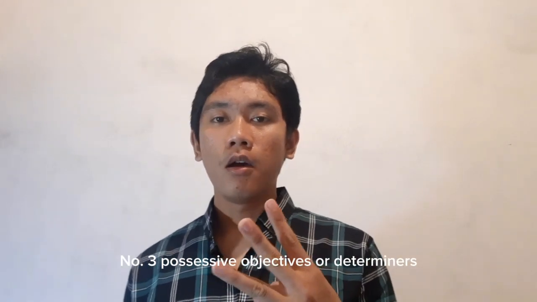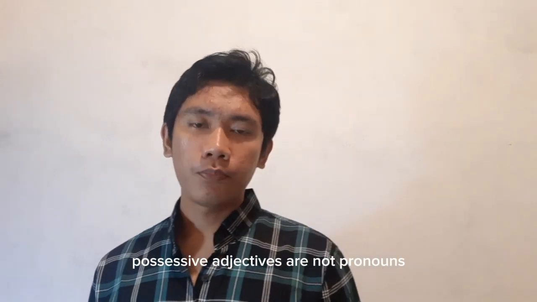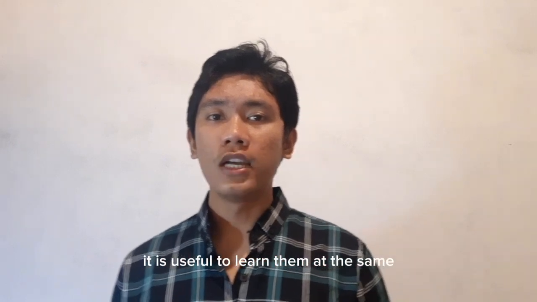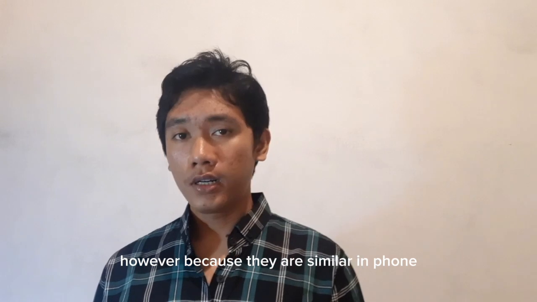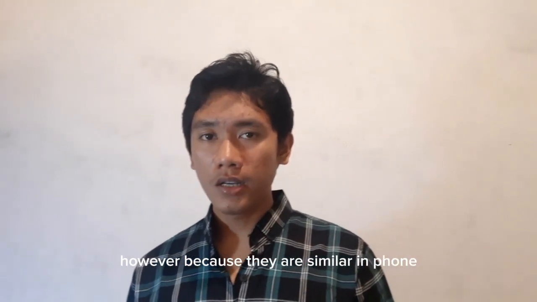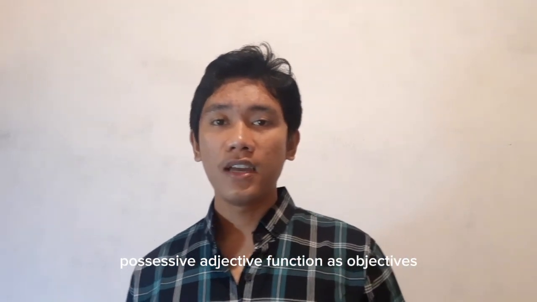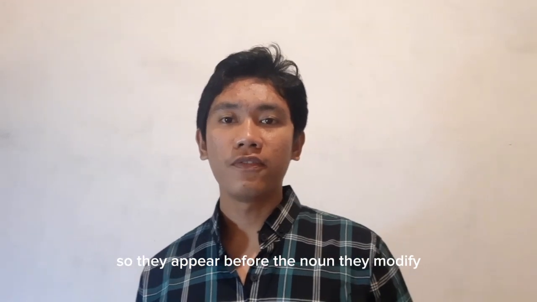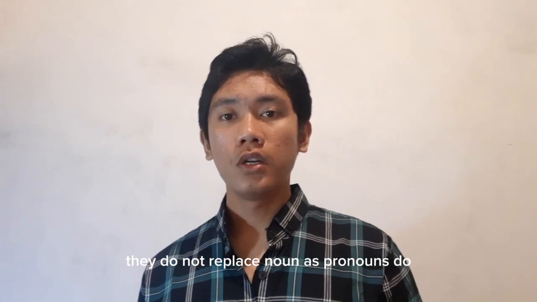Number 3. Possessive adjectives or determiners. Possessive adjectives are not pronouns, but rather determiners. It is useful to learn them at the same time as pronouns. However, because they are similar in form to the possessive pronouns, possessive adjectives function as adjectives. So they appear before the noun they modify. They do not replace nouns as pronouns do.